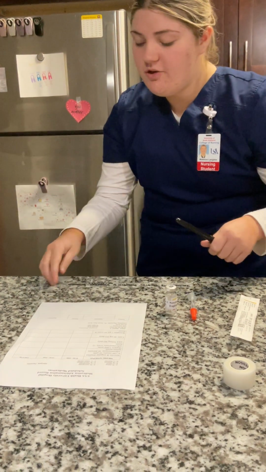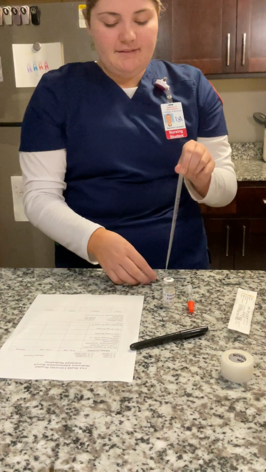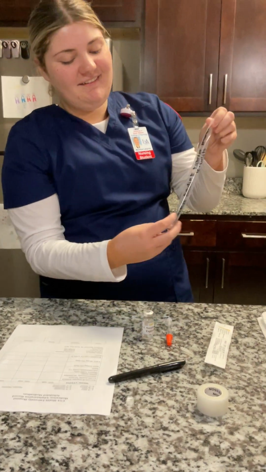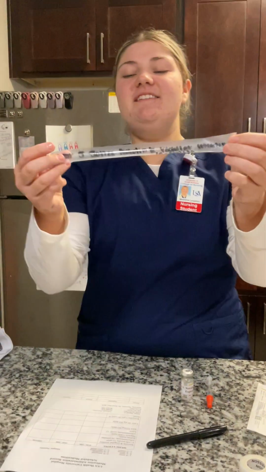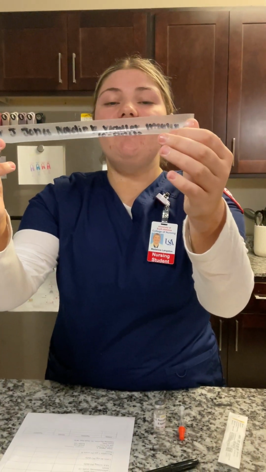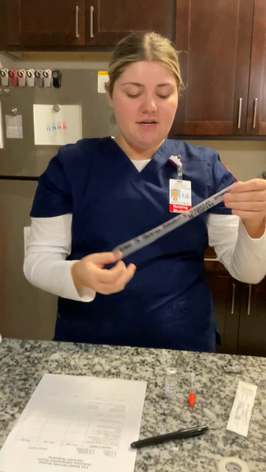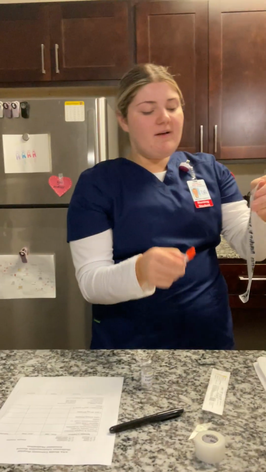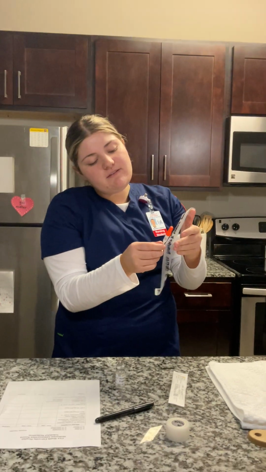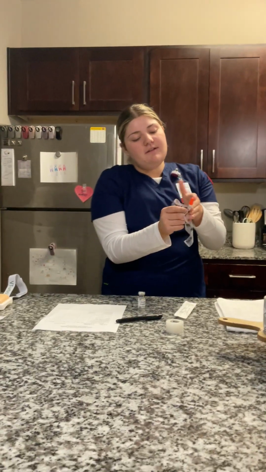And now I'm going to show you my label. See, really big handwriting. So you can see that it does say Jaguar J. Jones, the name of his medication, which is Novolin R regular insulin, and the dose, which is 10 units. So now I will place this on my syringe, but in a spot where I'm still able to see the 10 units that I have in the syringe.